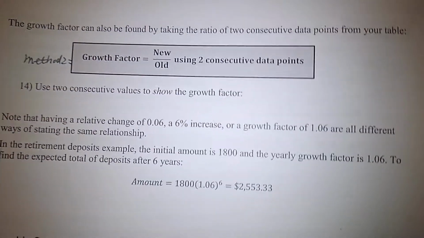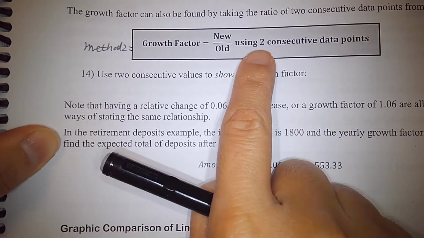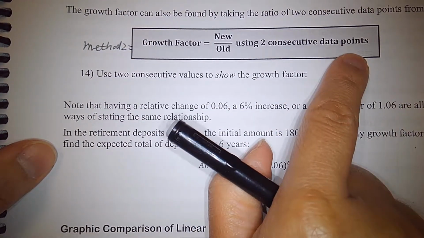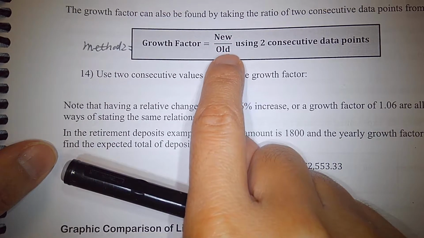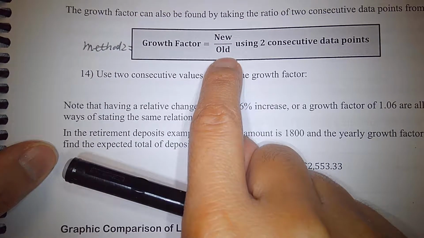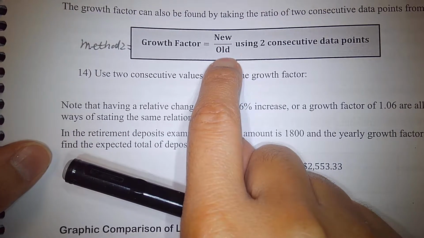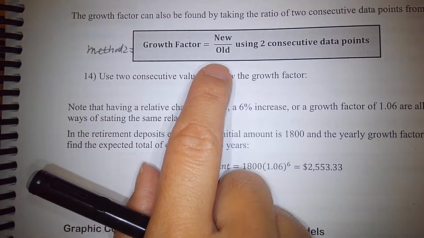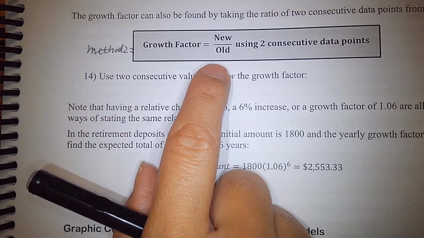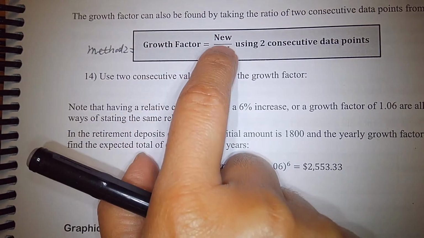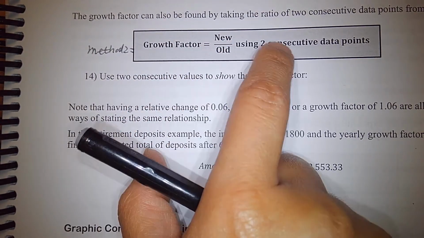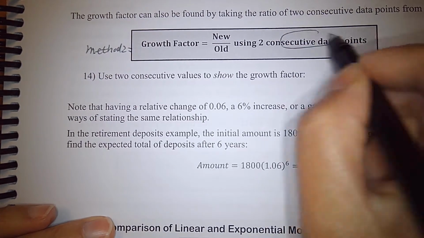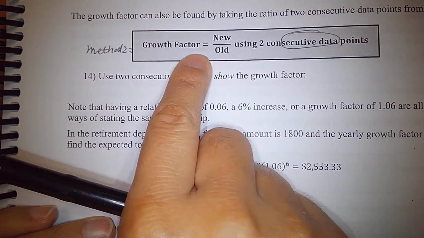The growth factor is defined as follows: for every 2 consecutive data points, use the new value divided by the old. Remember how we did it? How do we get the new value? Use the old one times 1.06 to give us the new value. Now the growth factor can be calculated by dividing each new value by the old value for consecutive points, and then we also get the growth factor.